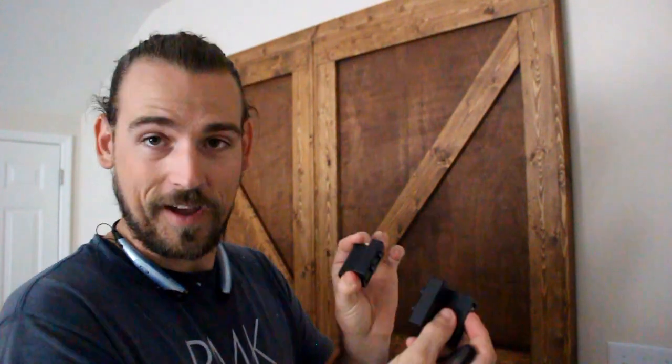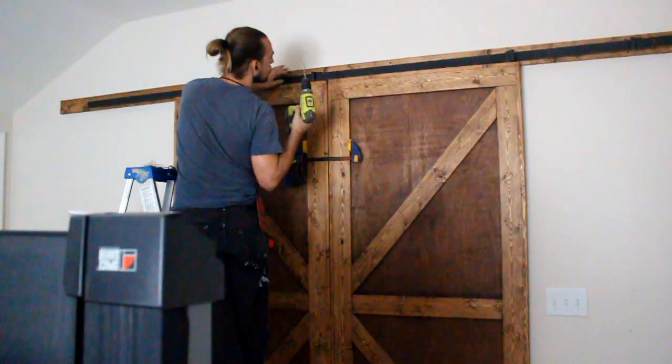So while it's on the floor behind me here, I'm going to go ahead and slide two on this way on this side and two on this way on that other side, and that's going to ensure that they're already in place when I go to bolt this thing into the wall, and then I can adjust them later.